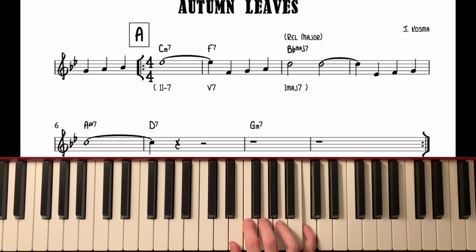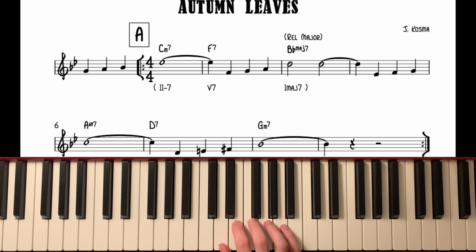The final phrase of the A section starts the same way, beginning a scale note lower than our previous phrase, D, but it doesn't rise 3 notes within our G minor scale. It instead rises 3 notes within our D7 chord, D, E, F sharp, before jumping up to the third of our G minor 7 chord, B flat.